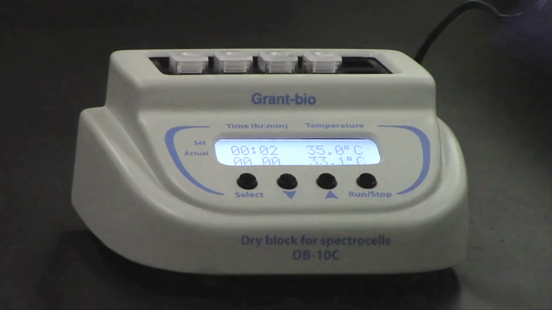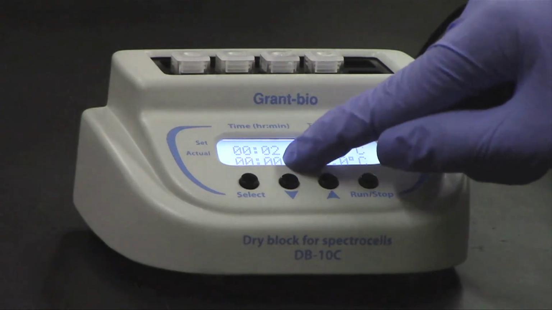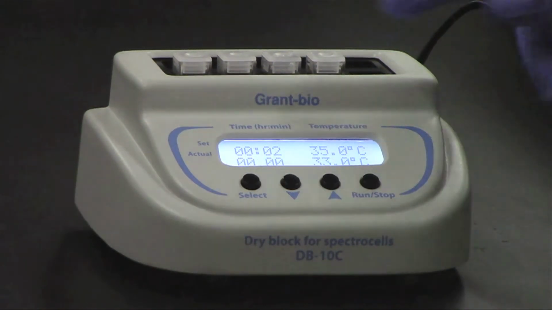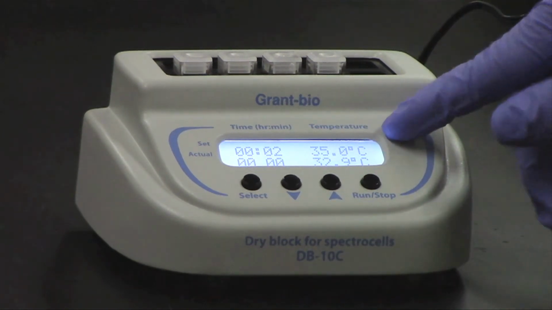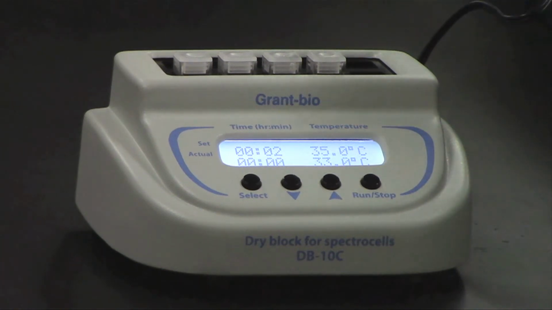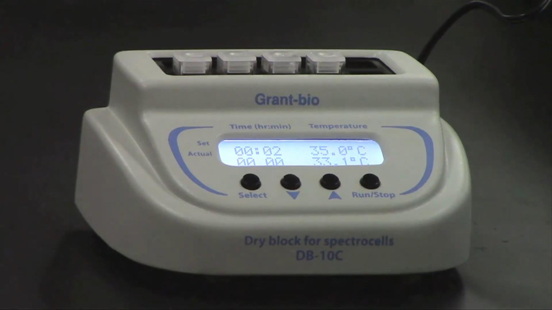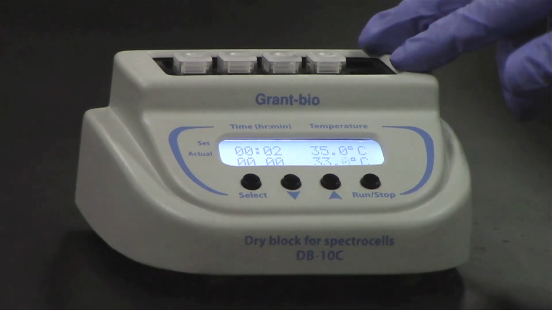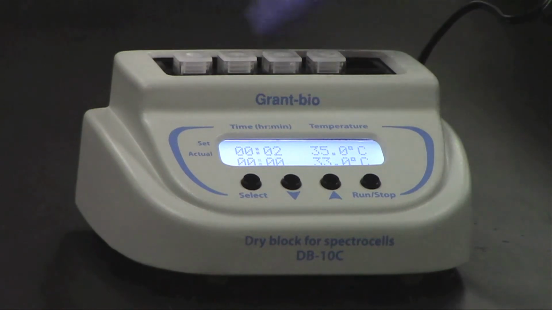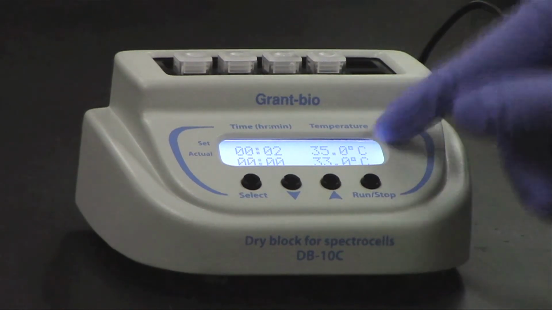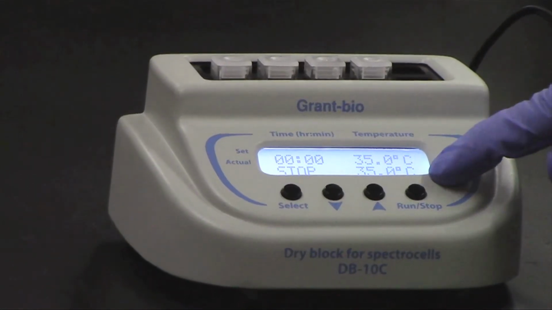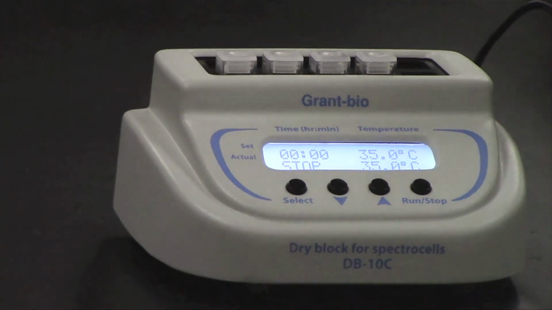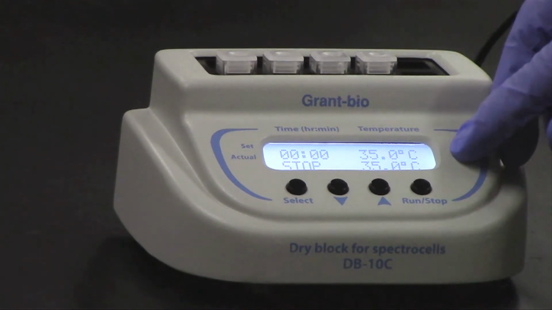But what you'll notice eventually is that the 0 will turn to a 1, and then eventually to a 2, and then when the 2 minutes is over, it'll beep. And this is mostly useful for if you want to allow the cuvettes to equilibrate at a new temperature for a certain amount of time. Usually no more than 2 minutes would be necessary for this. And then at that point, all these holders are going to be at this constant temperature, and you'll be ready to do measurements in the fluorimeter.